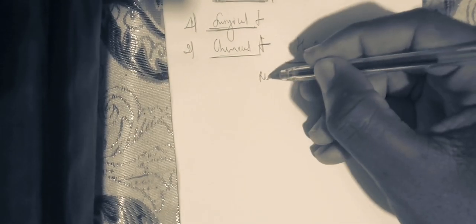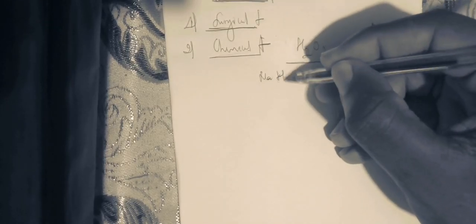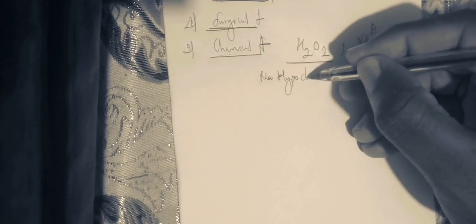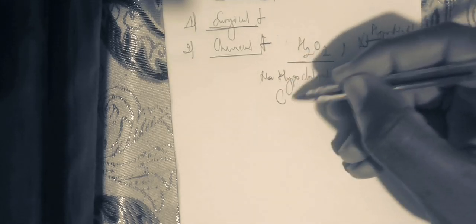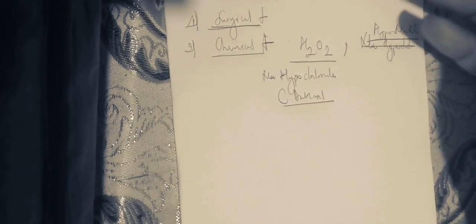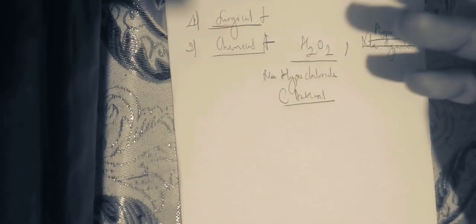The next one is sodium hypochlorite. The brand name of sodium hypochlorite is Dakin. It's another chemical debriding product. So those are the chemical debriding products that we have.